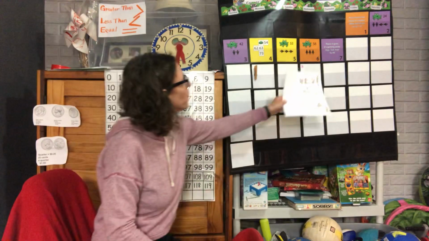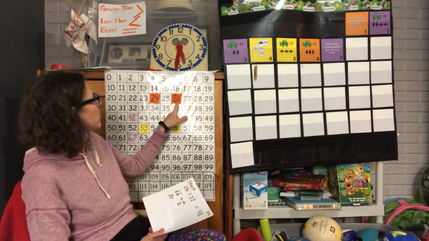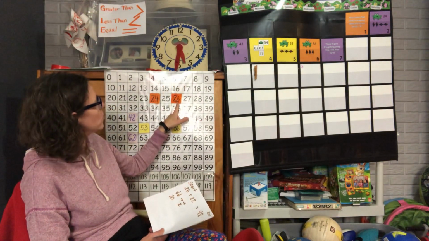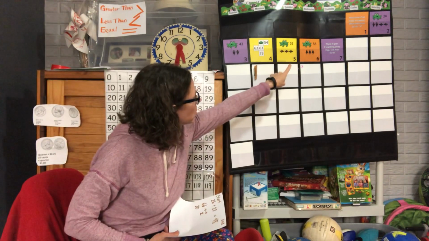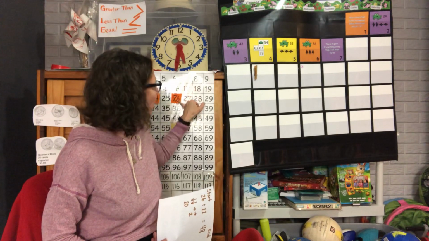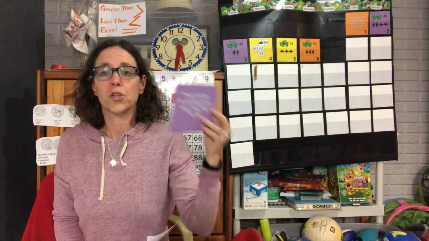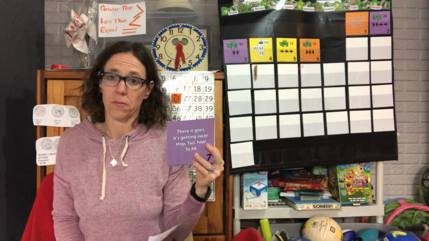All right, let's take a look at our calendar piece today, friends. If you look over here, it doesn't tell us where we're starting, so we're going to look and see where we landed yesterday. Yesterday we colored 26 orange because we were at 56 and we went back 30, we landed on 26. Now our calendar piece today is interesting. It just tells us what our end number is going to be. It says our end number is going to be 48. It is our job to figure out how we got there, okay?